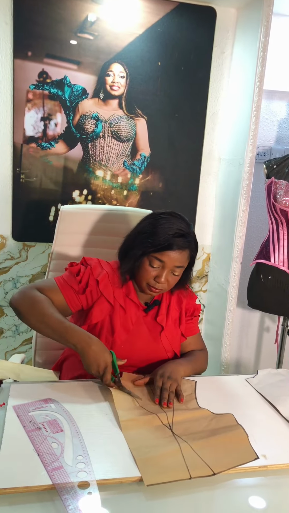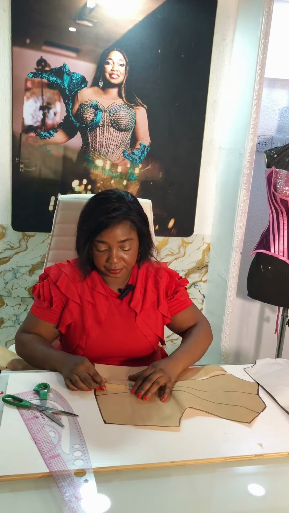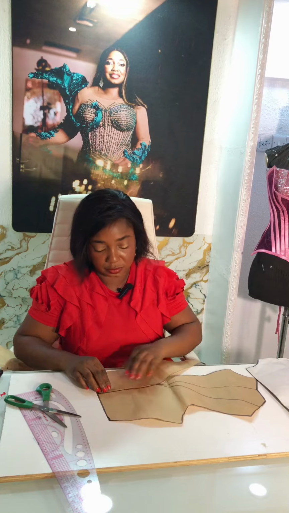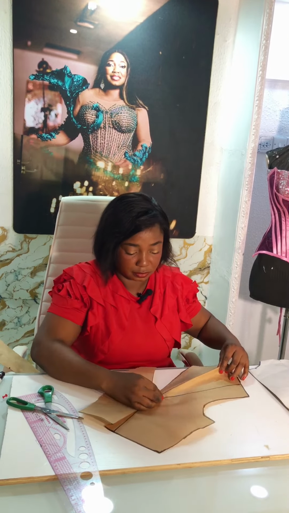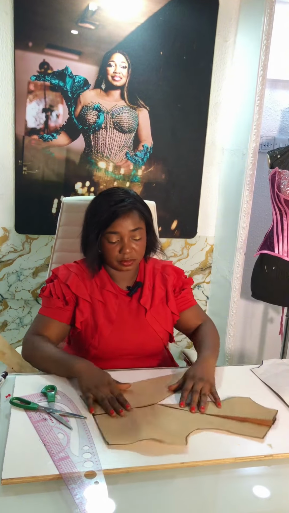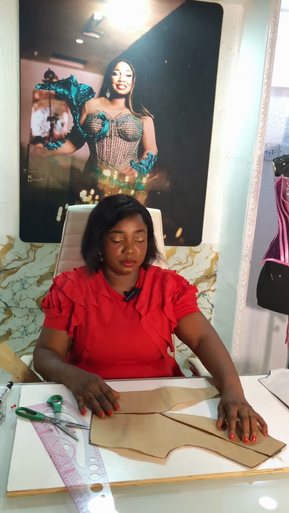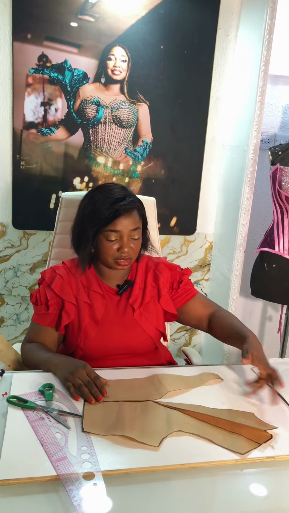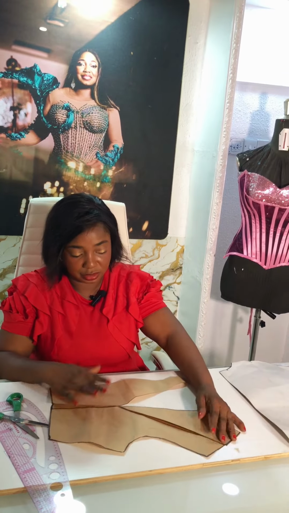So slash, then transfer. Now this is it. Well, for the pivoting method, you see there was no cut like this. So this is slash and spread method.